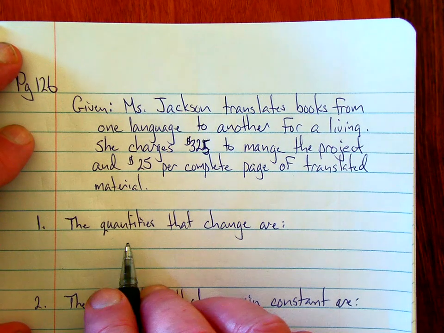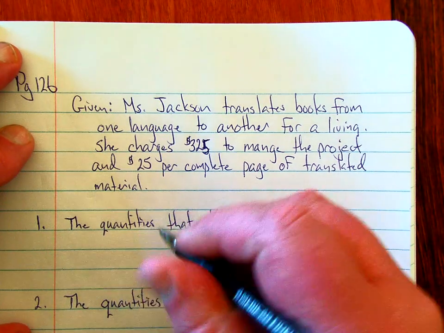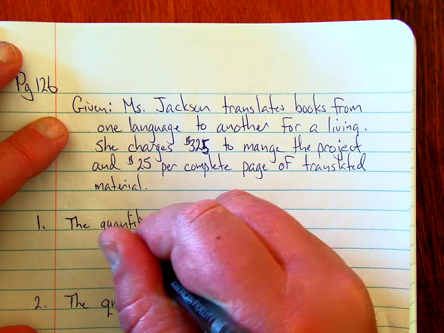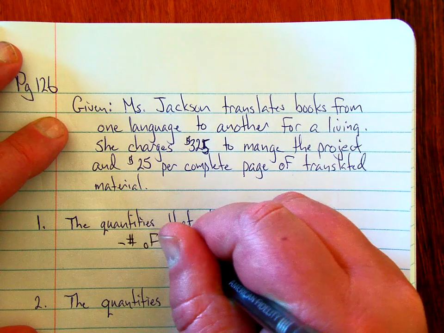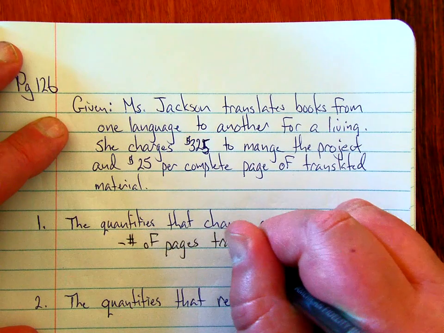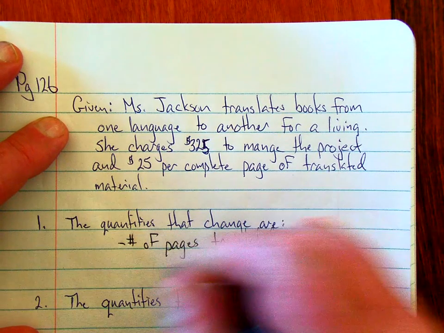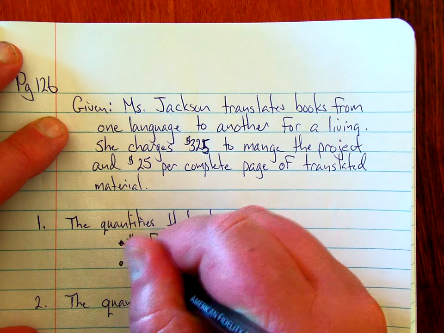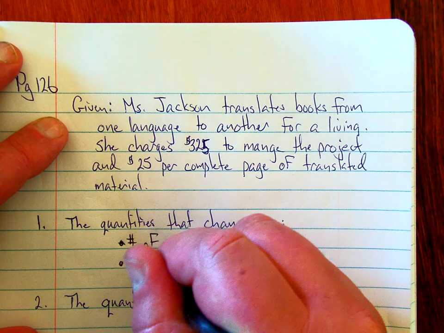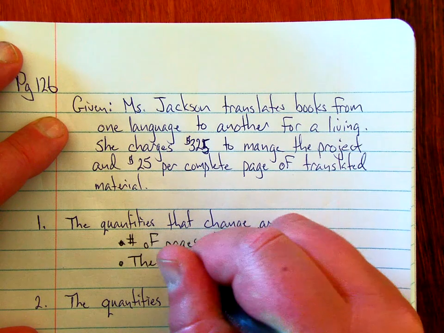Well, the number of pages translated, and the other thing that changes is the total bill, the total amount she charges.